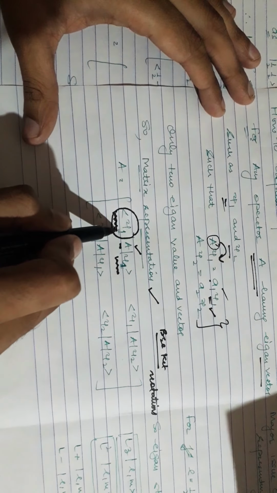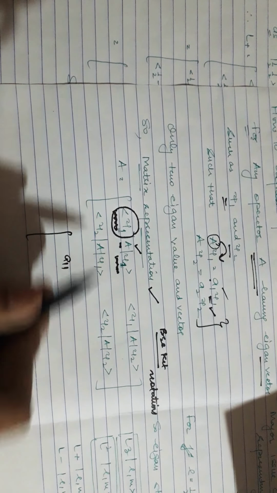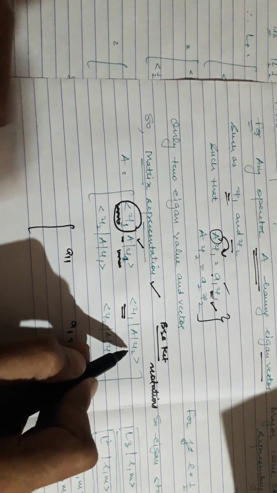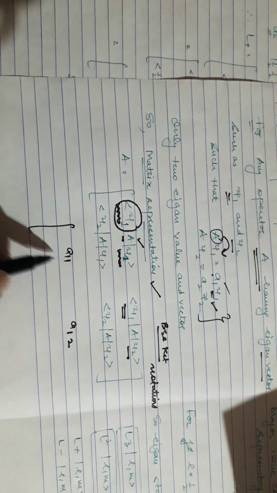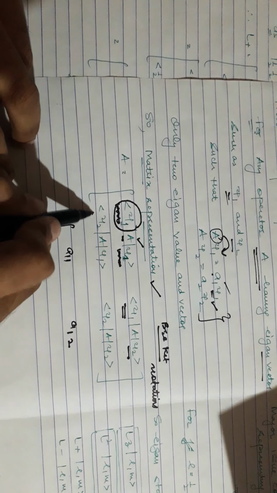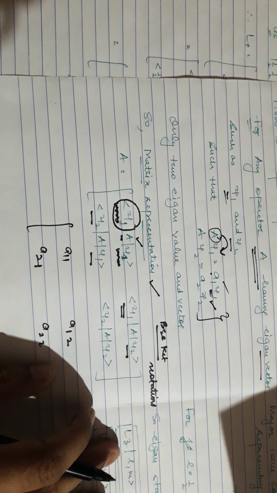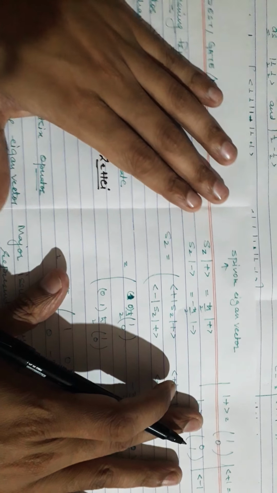This is the first vector from here, first vector from there. Second, this is A12: first vector from here, second from here. This is A21: second from here, first from here, and this is A22. Very important, very simple way to write an operator in the form of a two-eigenvector matrix, a 2 cross 2 order matrix. Now I'll define this with an example.